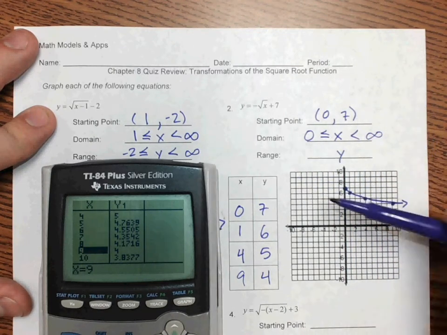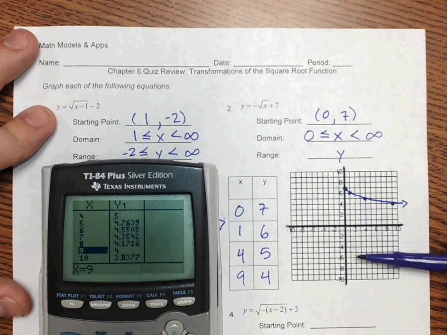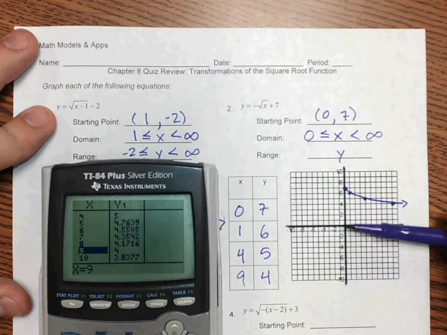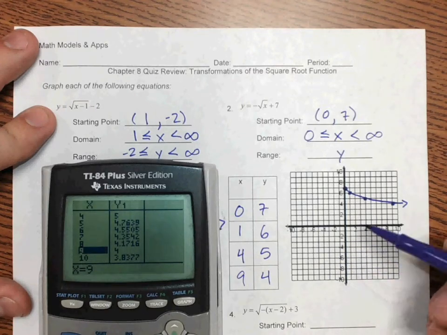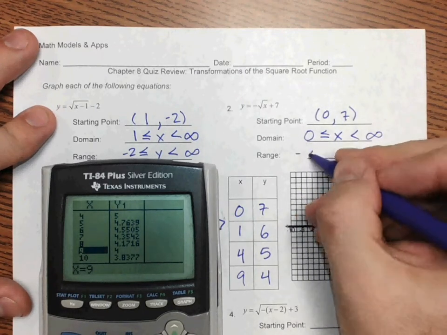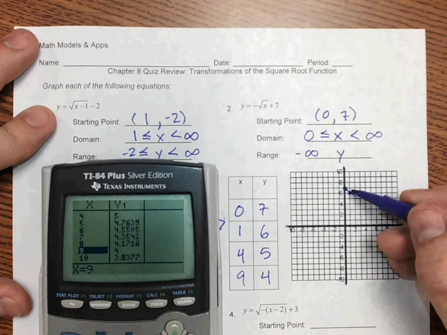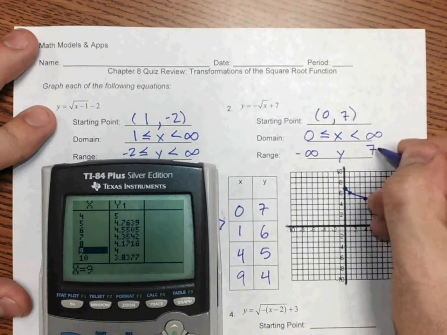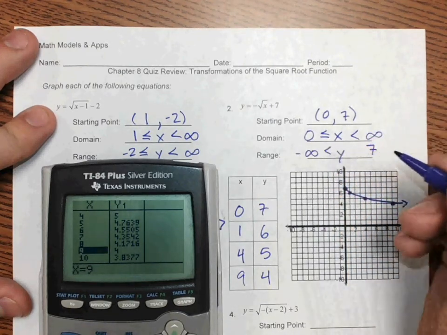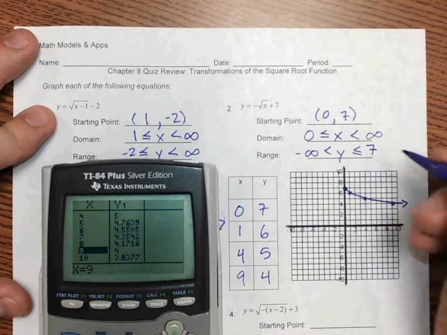The confusing one here is the range. So we're going to start at the bottom. Now it doesn't look like there's anything down here, but this arrow over here indicates that it's not only going off to the right, but it's also going downward. So the bottom of this graph is actually going to be at negative infinity. The top of the graph is going to be at 7. Infinities get less thans, numbers get less than or equal to.